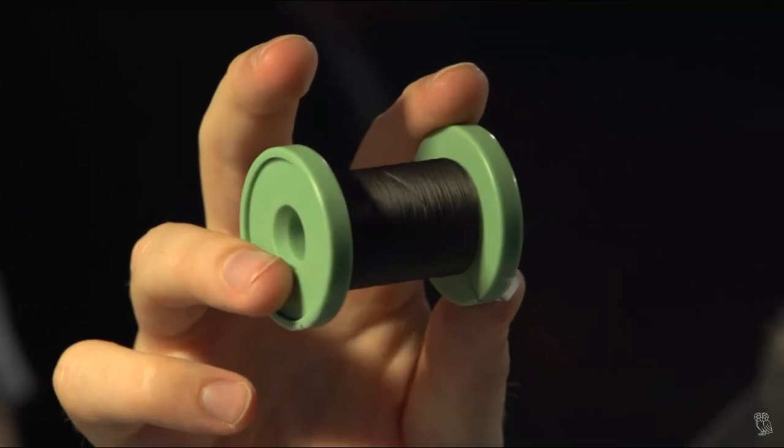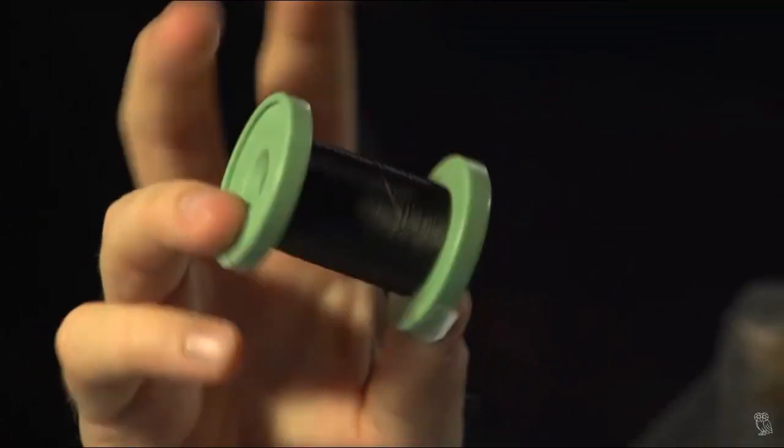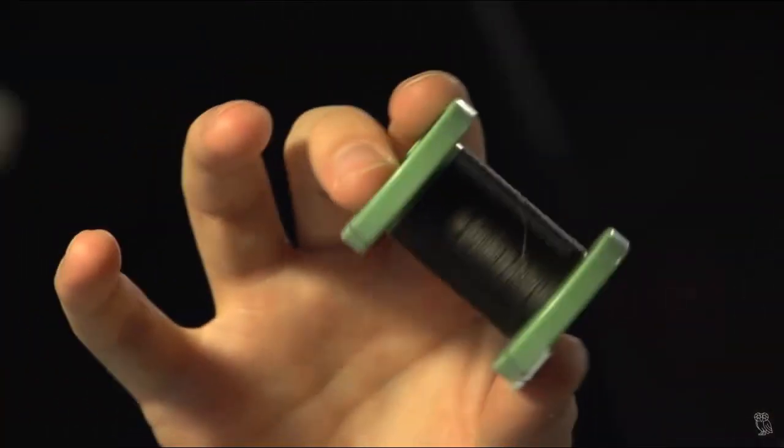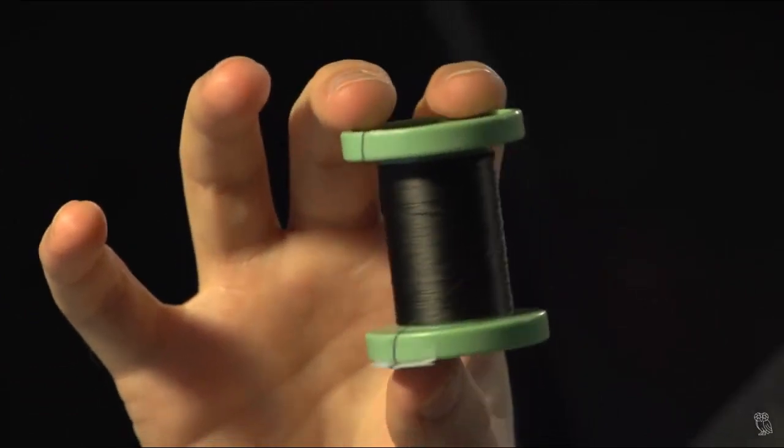This is a spool of the fiber. After it's been spun and wound, this is one continuous filament. So this was produced in a single spinning experiment where we spun a continuous filament and then were able to wind it onto a spool like this.